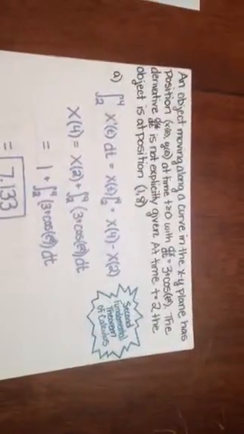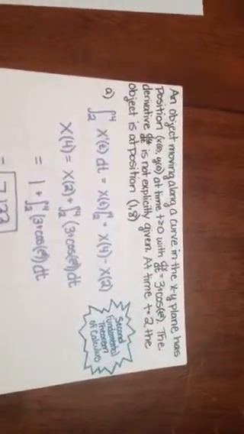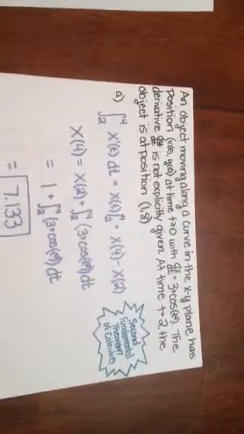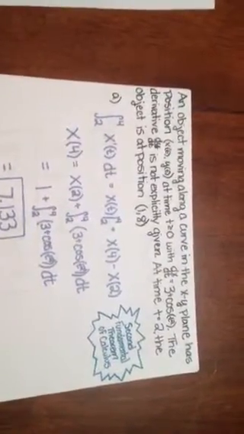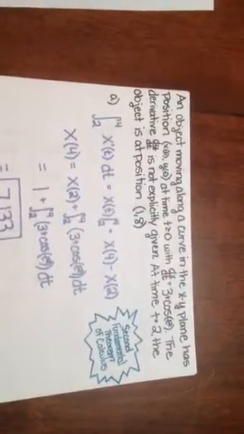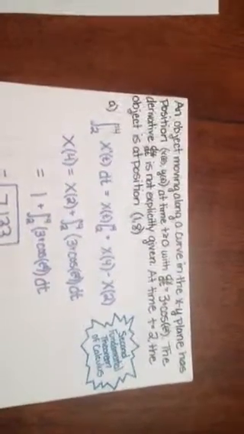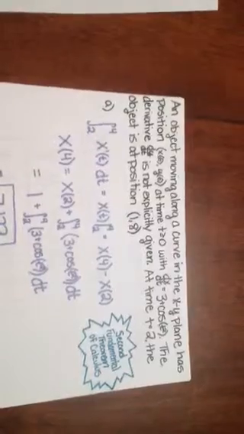An object moving along a curve in the xy plane has position x of t, y of t at time t greater than or equal to 0, with dx/dt equals 3 plus cosine t squared. The derivative dy/dt is not explicitly given. At time t equals 2, the object is at position (1, 8).